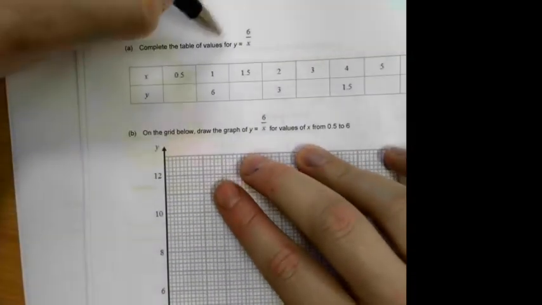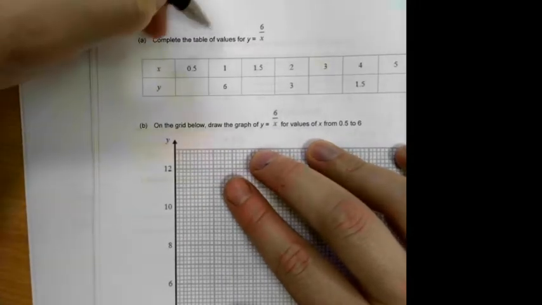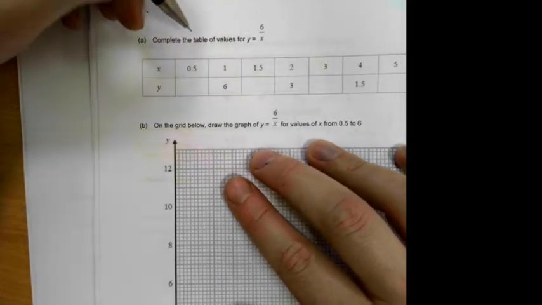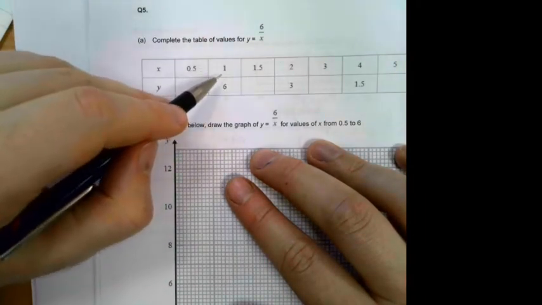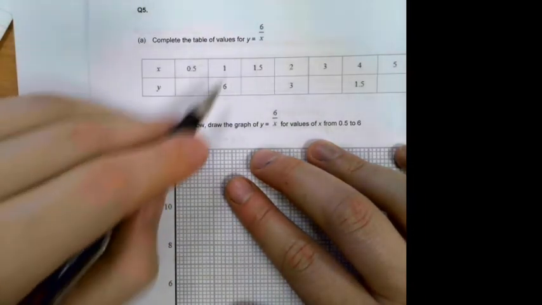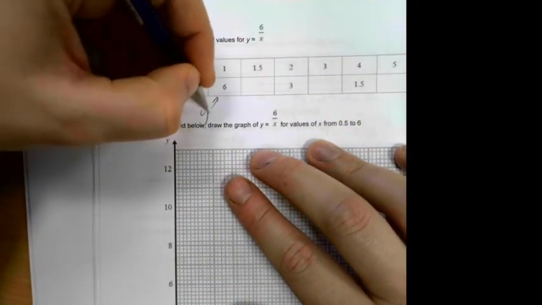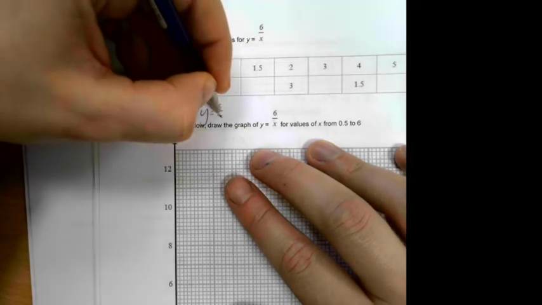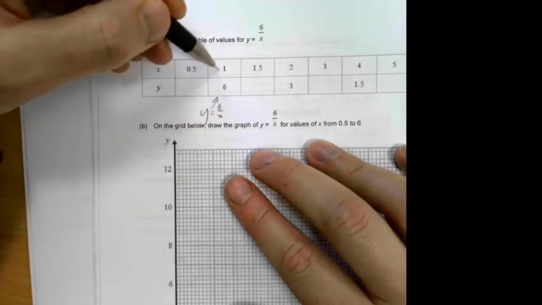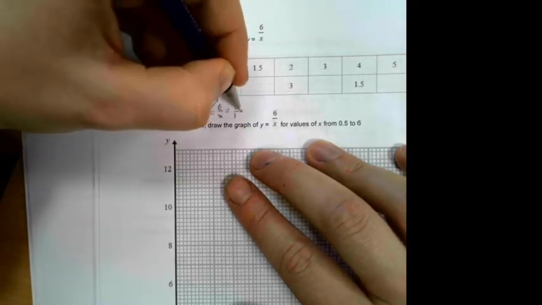We'll move on to question 5. We've got a table of x and y values, and we're told that y is equal to 6 over x. We're even given examples here as well. So when y is equal to 6 and when x is equal to 1, that must mean y is 6, and we could even think about why that would be the case. As we know, y is equal to 6 over x. That means when x is 1, y is going to be 6 over 1, so 6.